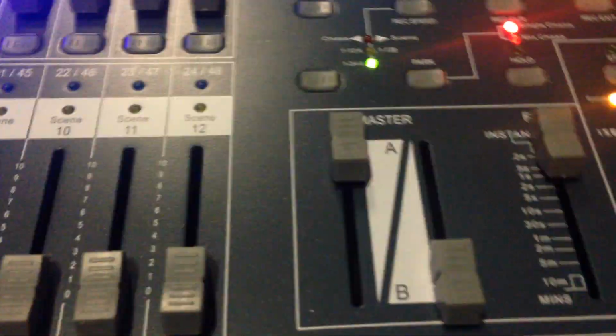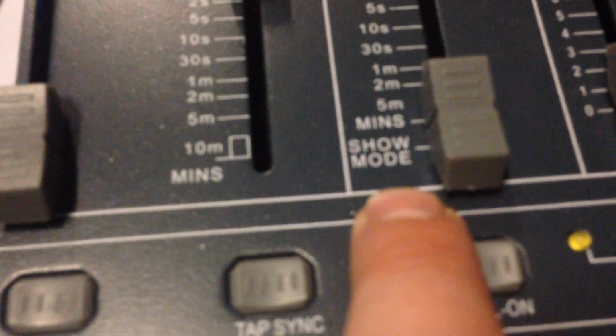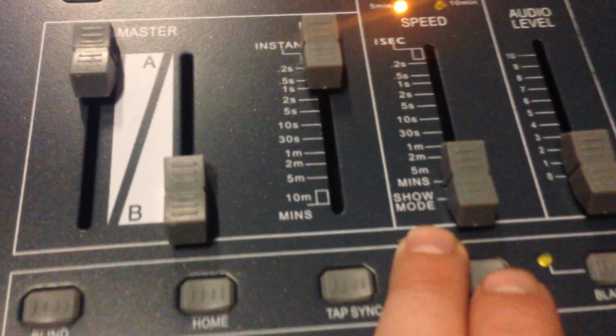So we're going to press record 1568. So we're in record mode. We need to be here, 1 to 24A. This means this is active, and we're in page 1. Also, speed needs to be at show mode for what I want to use it for. I'll show you why. Okay, so we're going to make scene 1.